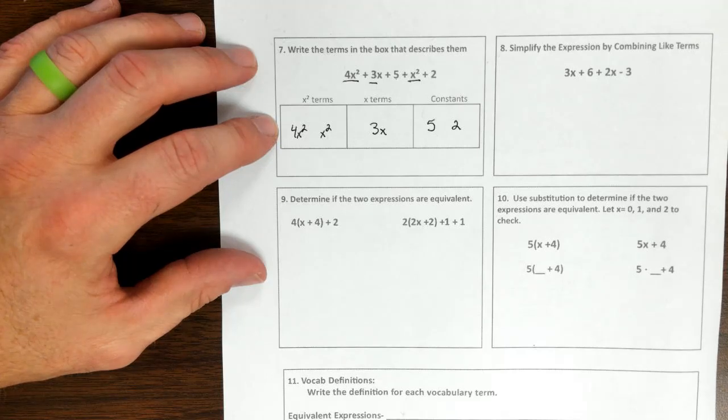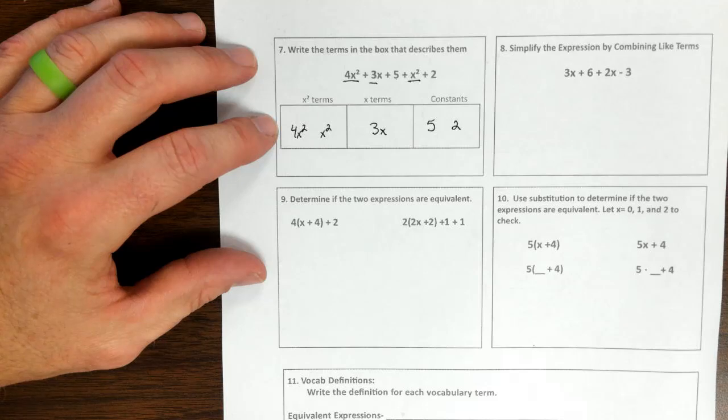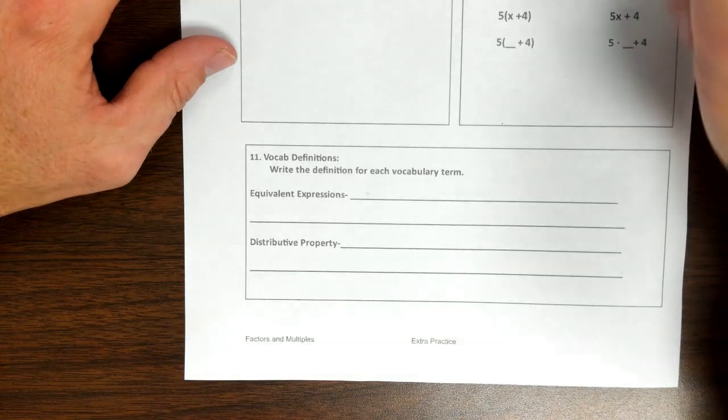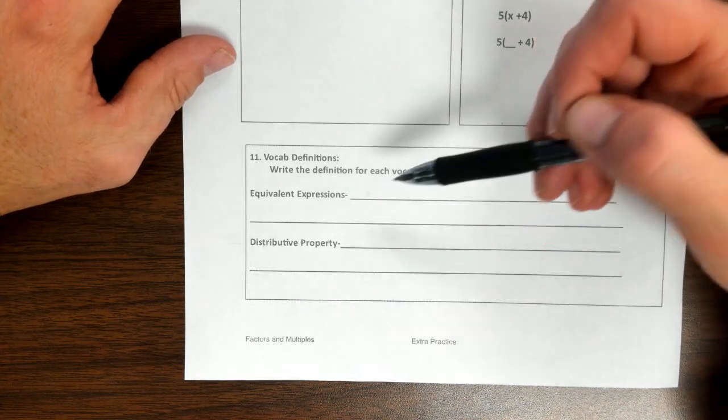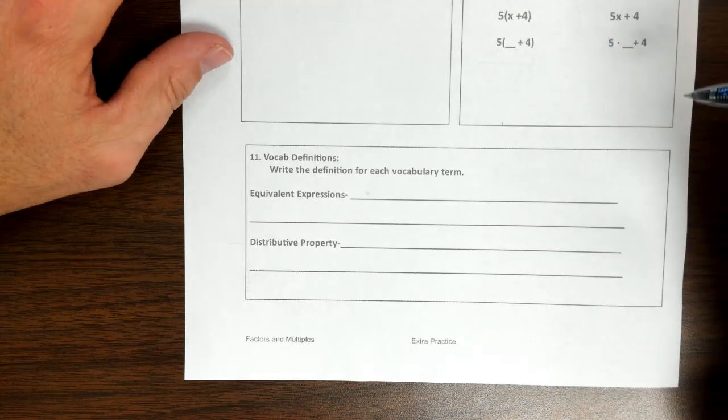Alright, very good. Thank you for following along. I'm going to leave the rest for you guys. Don't forget, whenever you're doing your vocab, make sure you are looking up your vocab on the 6th grade math website. It will help you.